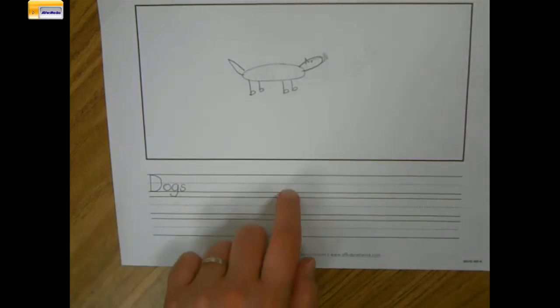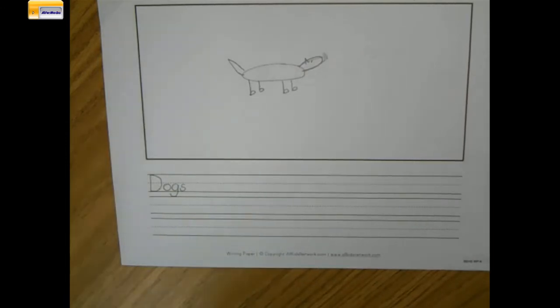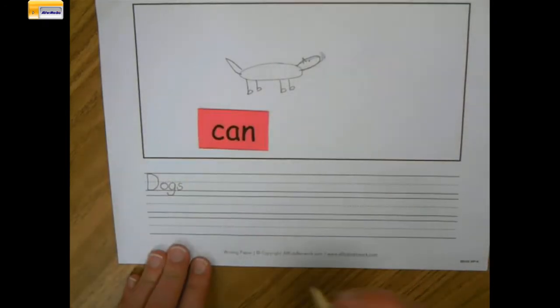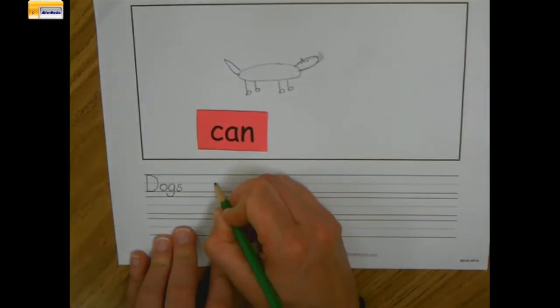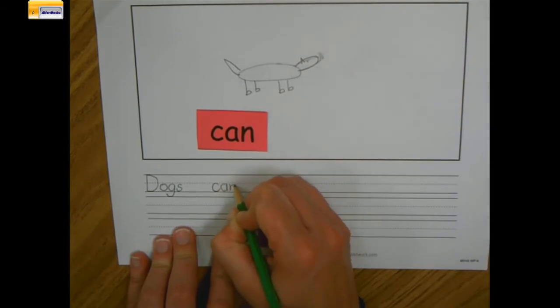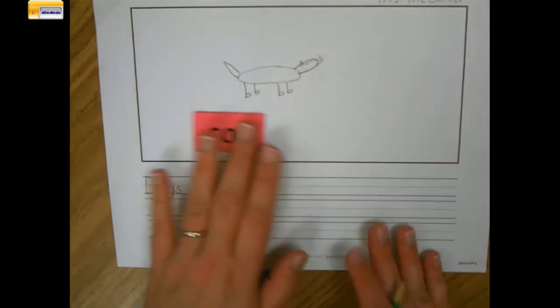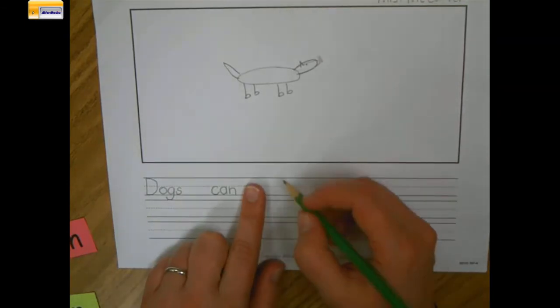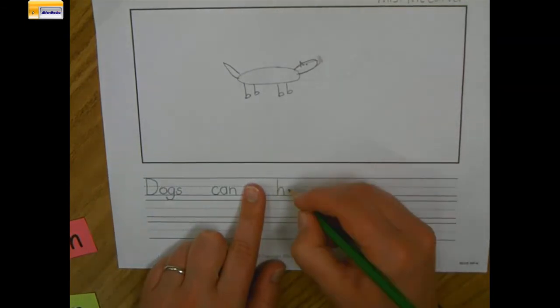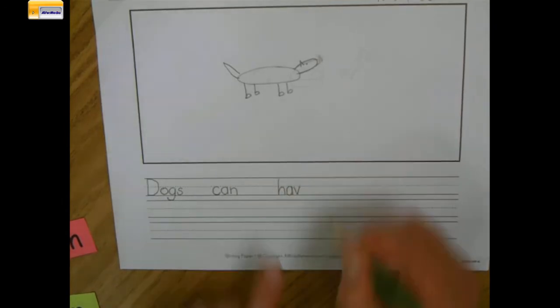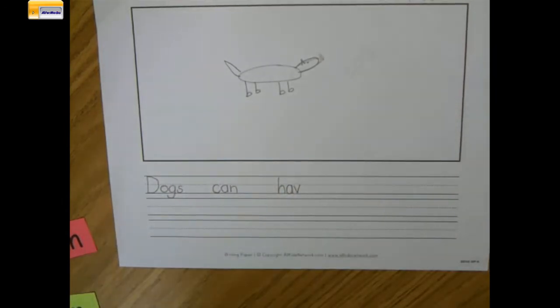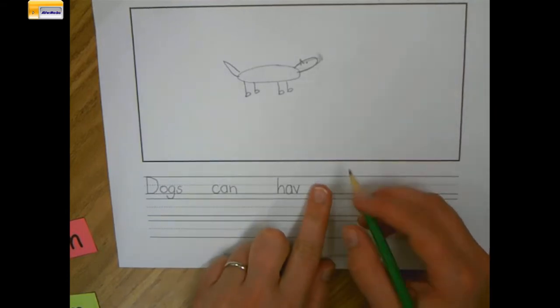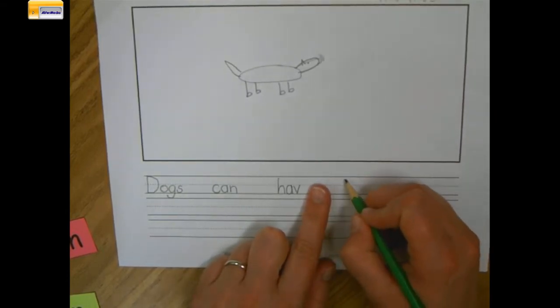Dogs can have 4 legs. Can, that is a word on my card that I've been working on for a long time. I can write that really fast. Look, I even just found it. Dogs can. Dogs can have. Have is a word you might not know yet, so let's stretch it out. Dogs can have 4. I'm not sure I know that word, so I'm going to stretch it out again.